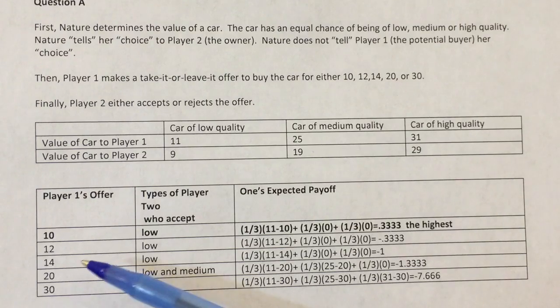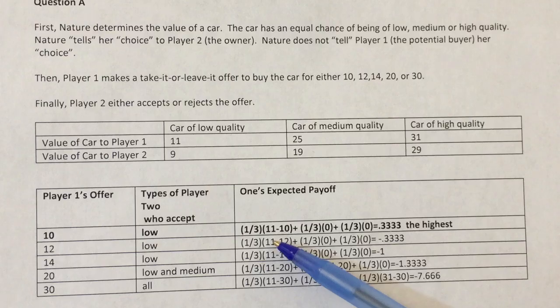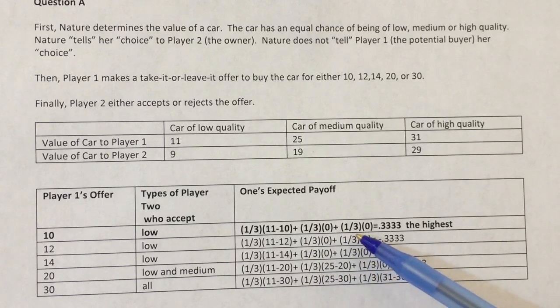So you offer to buy the car for 12. Well, if the offer is accepted, you've paid 12 for something worth 11 to you, so there's a 1/3 chance that you're going to lose 1, and then in the other two situations, the offer is rejected, so your payoff is -0.3333. Okay, now what if you offer 14?